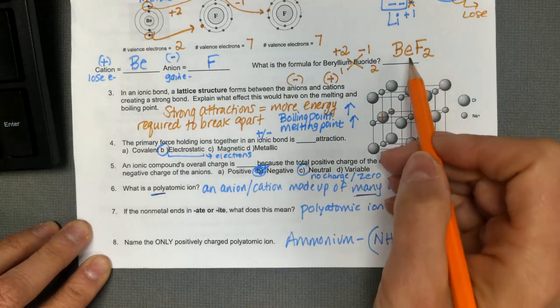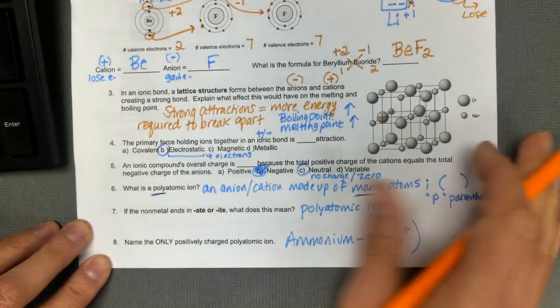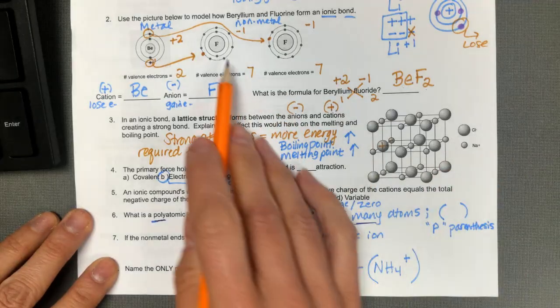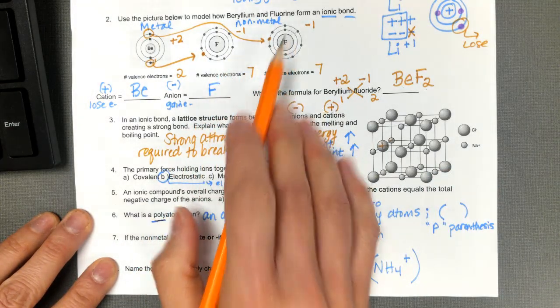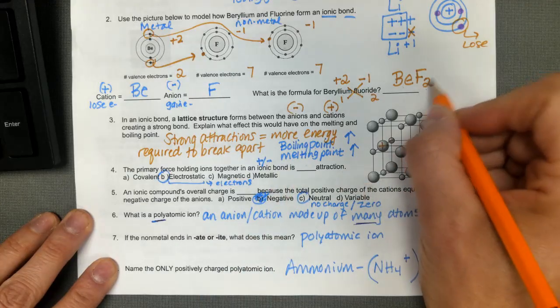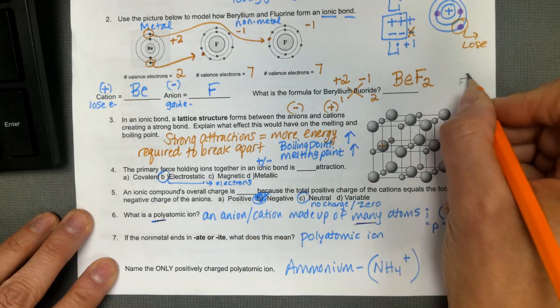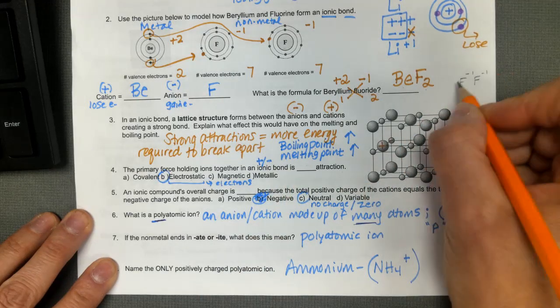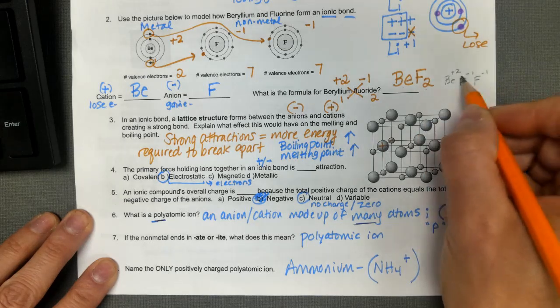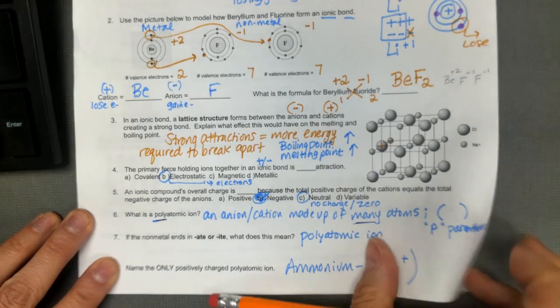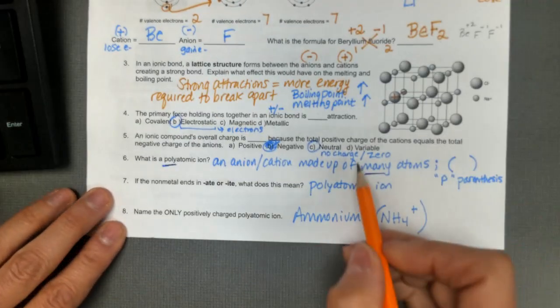And we saw that when we were up here with beryllium and fluorine. We know that each fluorine atom, or ion in this case, is -1. So if I have two F's at -1, and I have one Be at a +2, these charges are going to all cancel out, and that's going to give me an overall 0 charge.